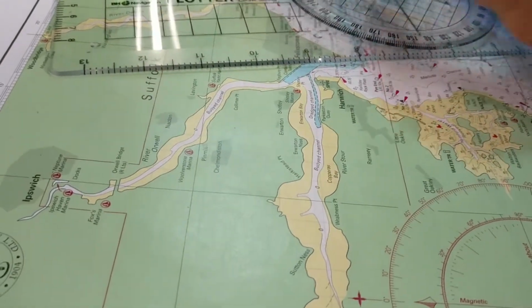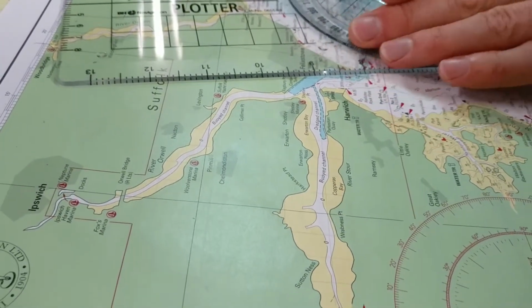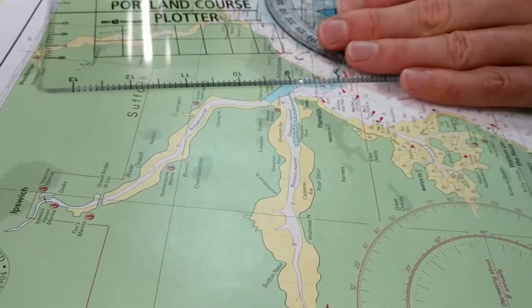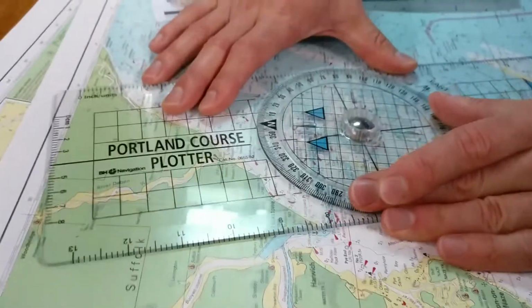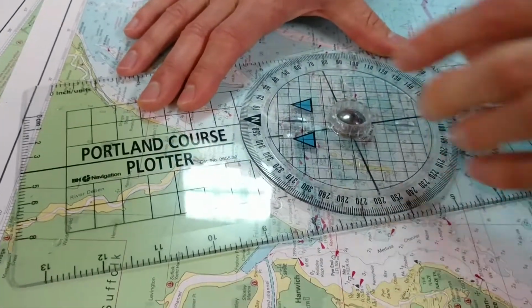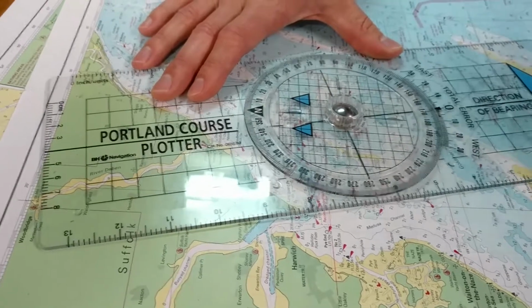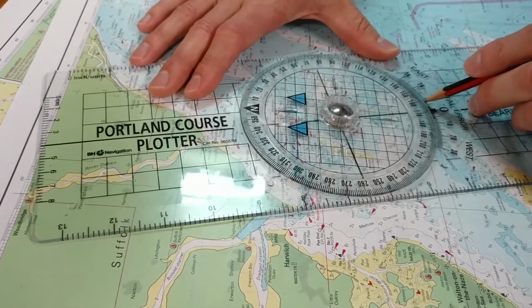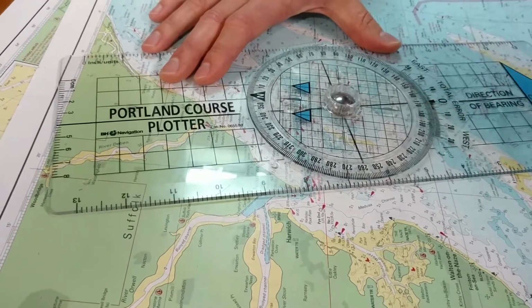Then we take this rotating piece, and you want the piece that says north to actually point due north, so you can see we've got these grids here. So you want to align that with the underlying lines here. That means you can then read off here what the bearing of the course is. That's 165, 166, 167 degrees true.